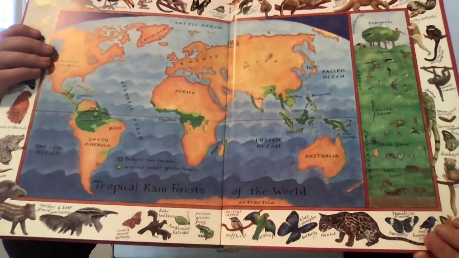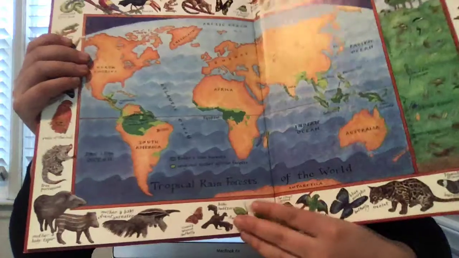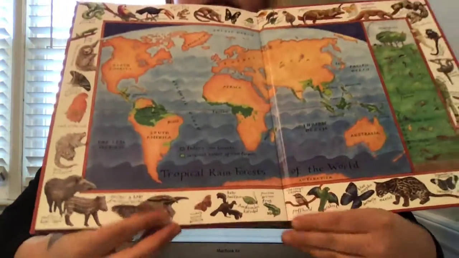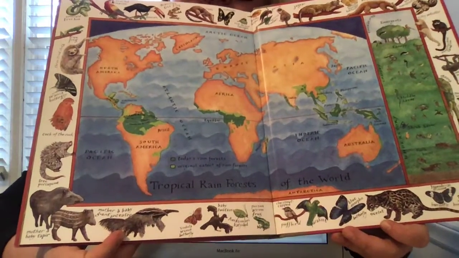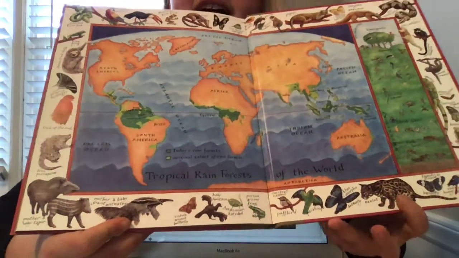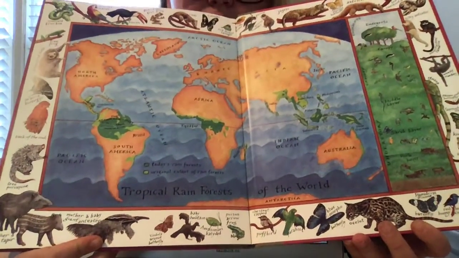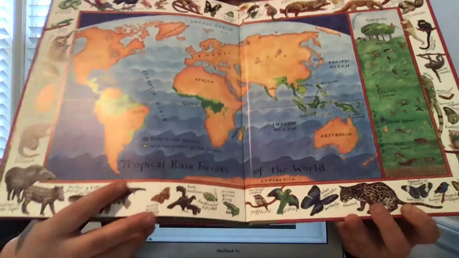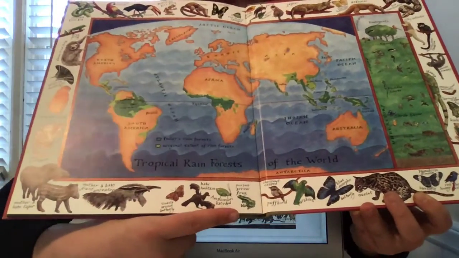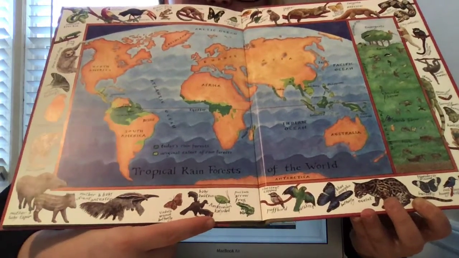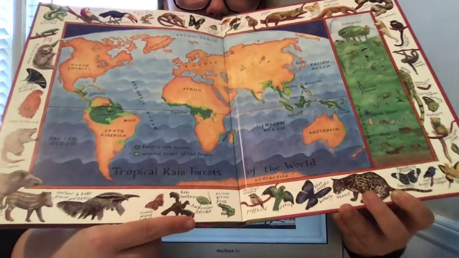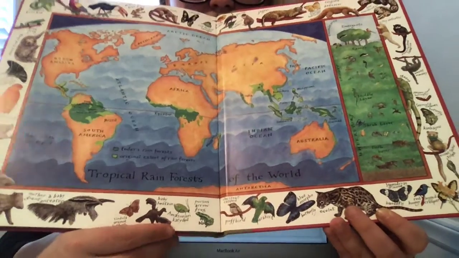Now, on the sides, you can see the ocelot we've been talking about. There's a blue morpho butterfly, a parakeet, a puffbird, a poison arrow frog, an Amazonian bug there.